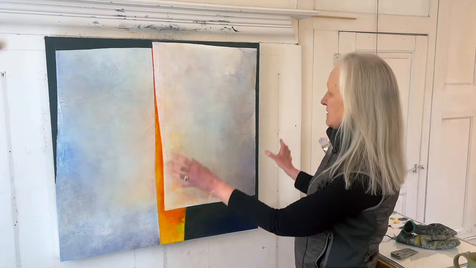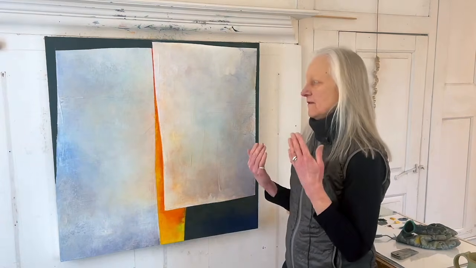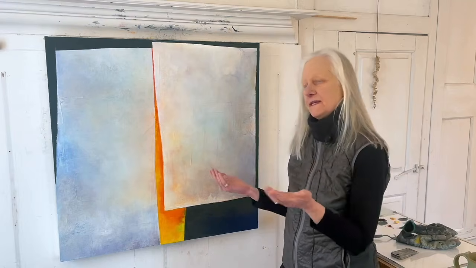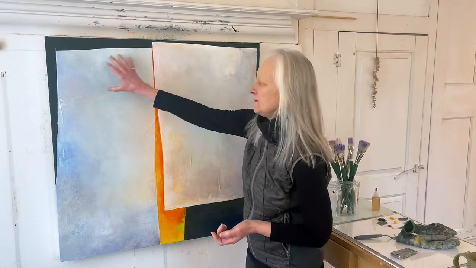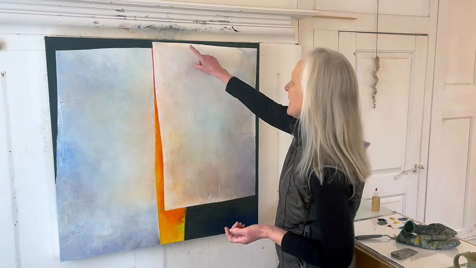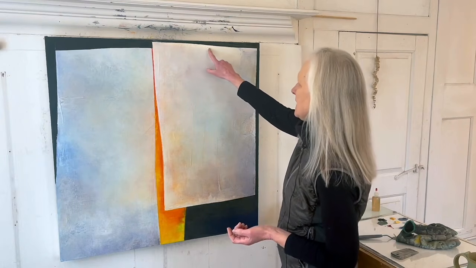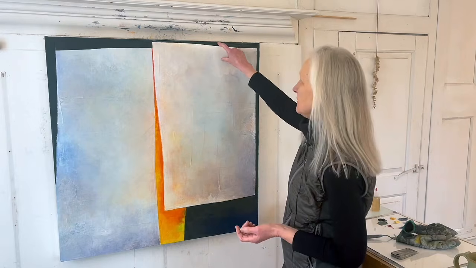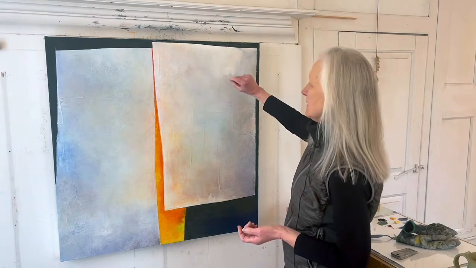The edges of this painting are very dark value. They offset or help to illuminate the lighter values that are around the edges. The lightest value in the whole painting is right here, juxtaposed to the darkest value of the whole painting. So together, they're creating depth.